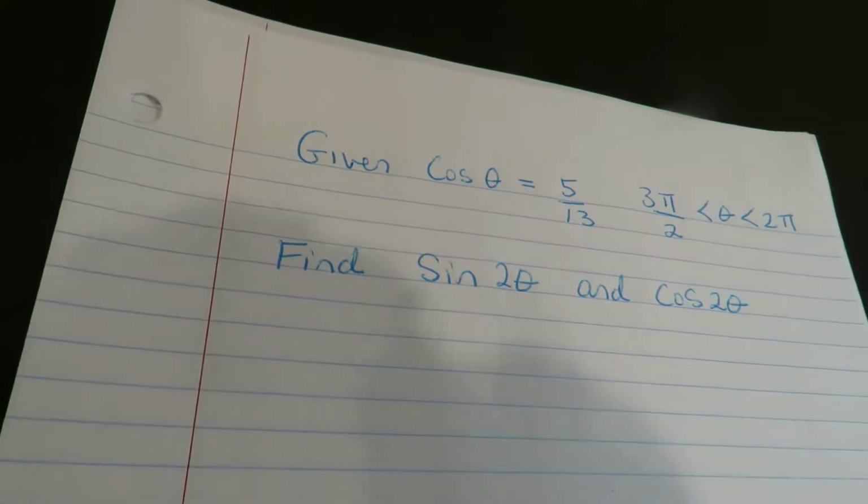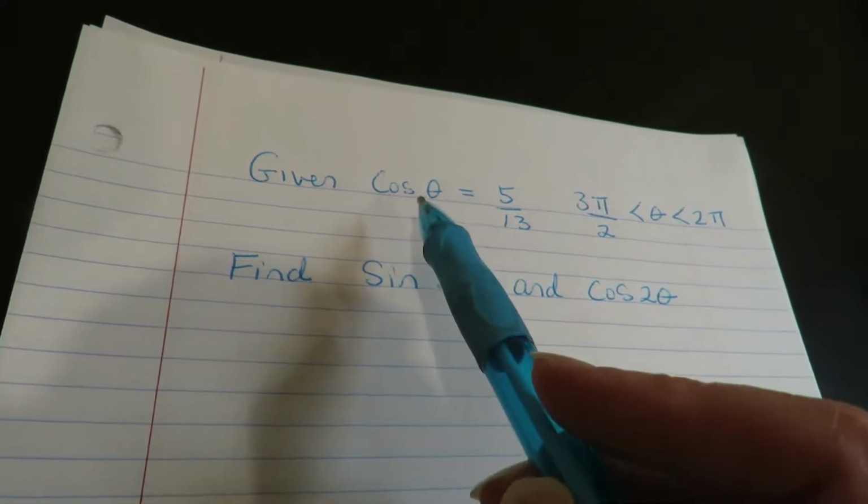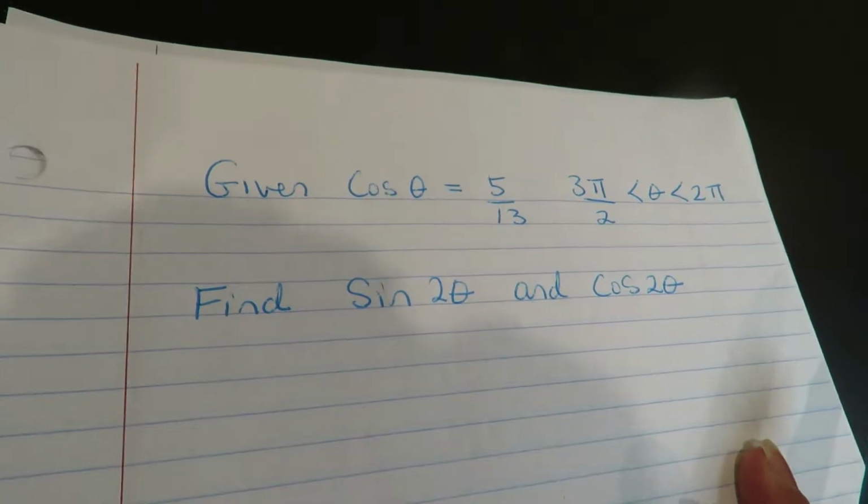Alright gang, so let's try this one. We need to find the double angle for sine and the double angle for cosine given this information.